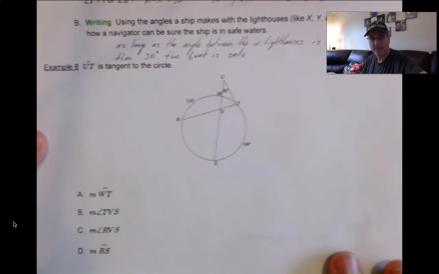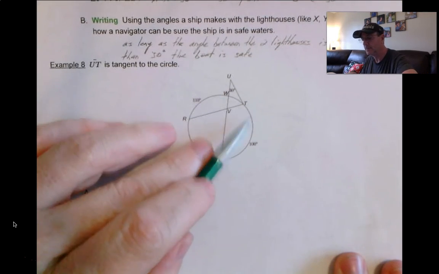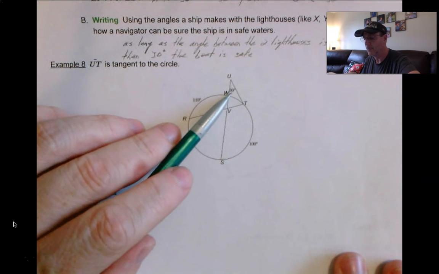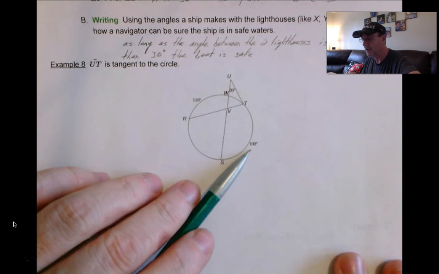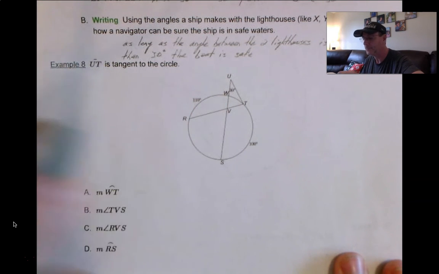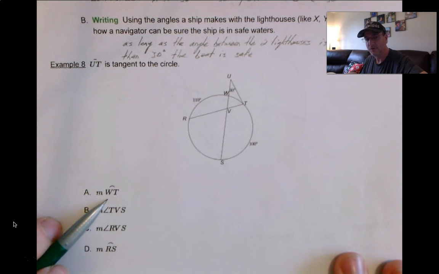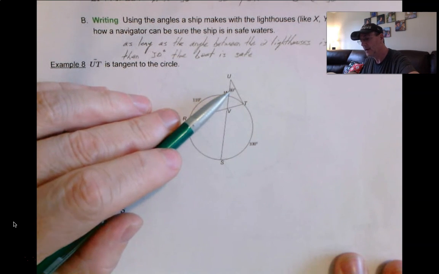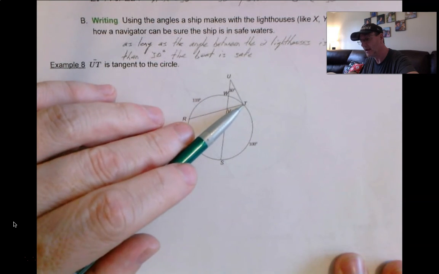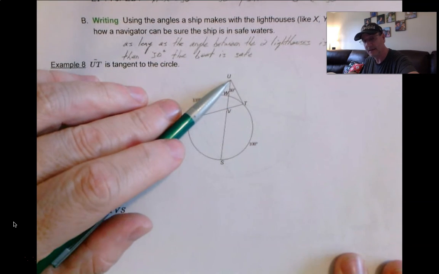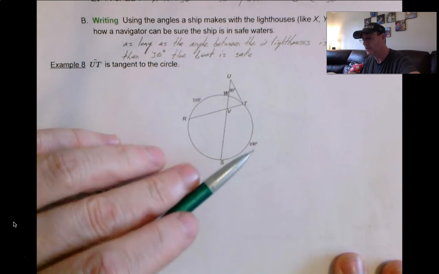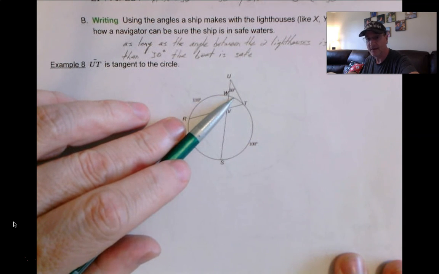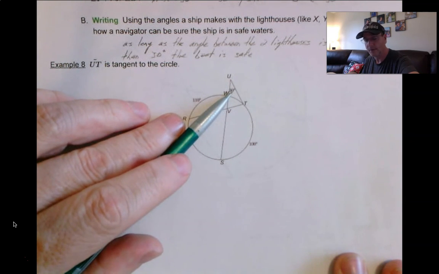UT is tangent to the circle. We want to find a whole bunch of measures. We're told this is 30, this is 100, and this is 110. We want to find the measure of arc WT. If this is 30 degrees, intercepting arc WT and arc TS, it's outside the circle, so we subtract 100 minus the measure of arc WT, divide that by 2, and we're going to get 30 degrees.